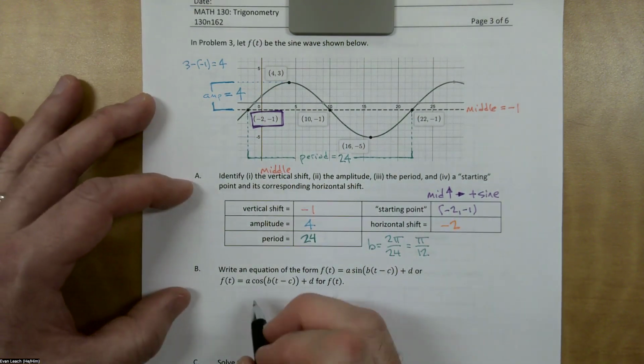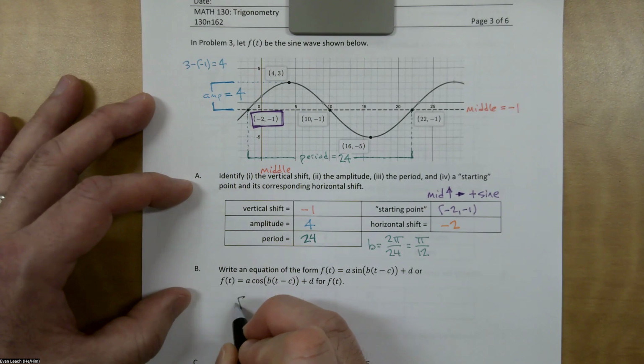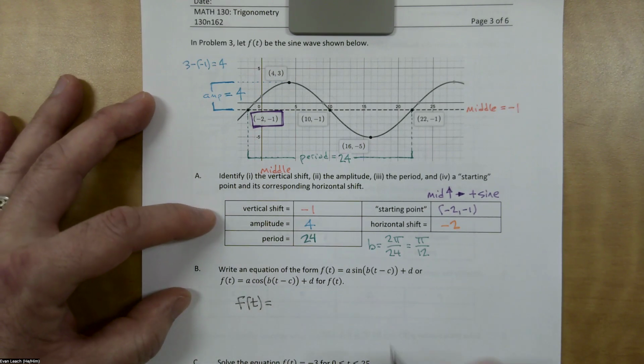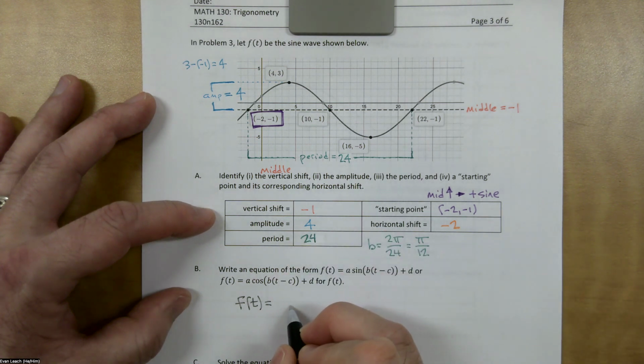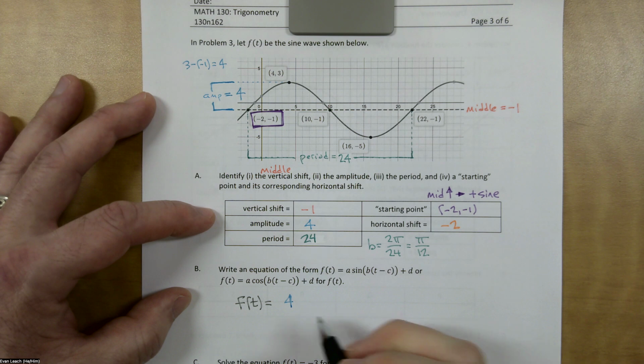So when we go to write our equation, f of t, a is our amplitude, that's just 4. It's a positive sine, so I don't have to put anything there, but I'll write sine.